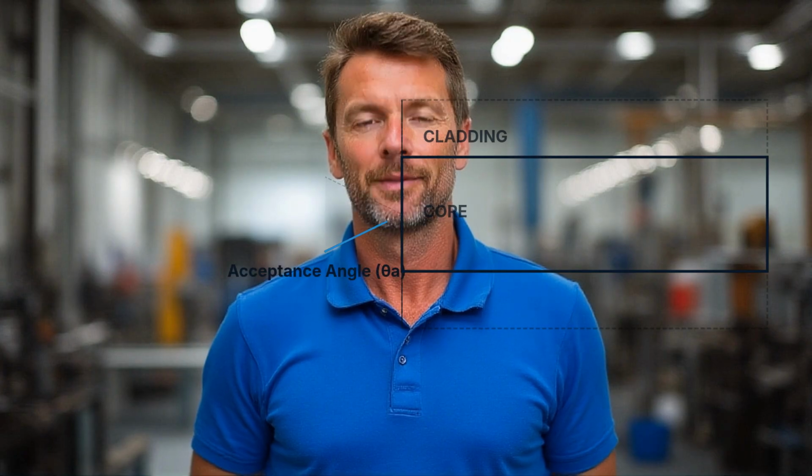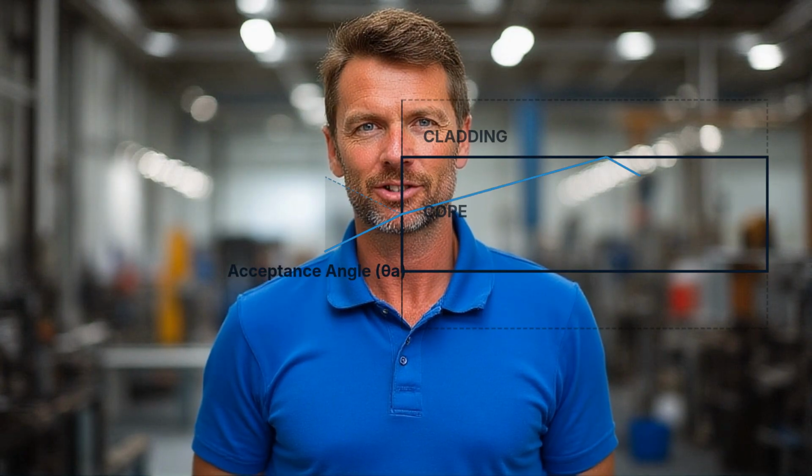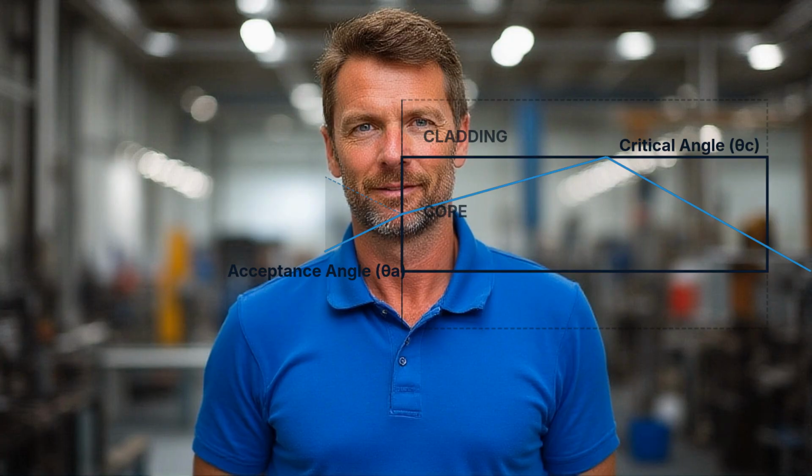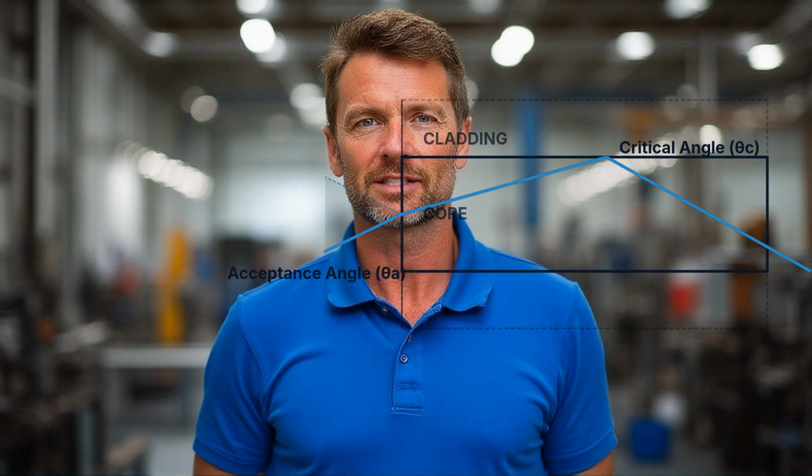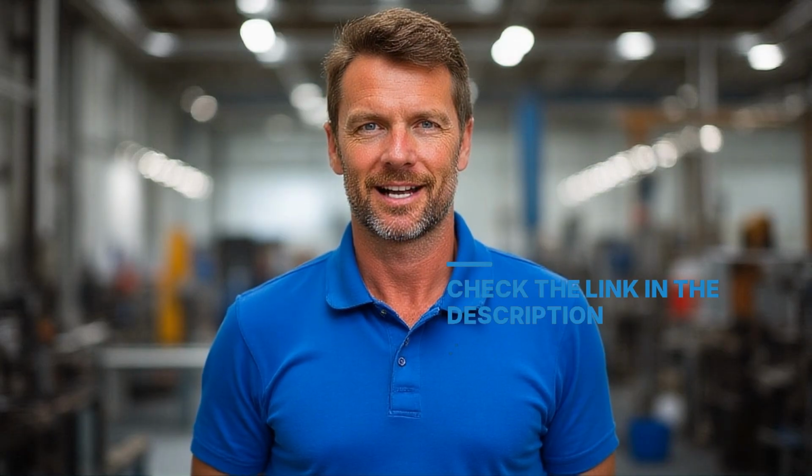These values tell us the fiber's light gathering capability, the maximum incident angle for propagation, the total acceptance cone angle, and the refractive index contrast between core and cladding. This tool streamlines fiber optic system design calculations.